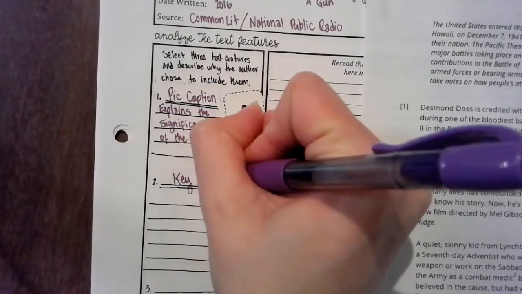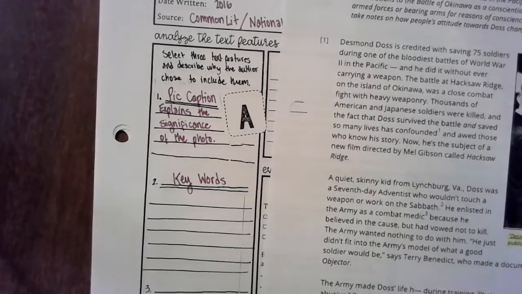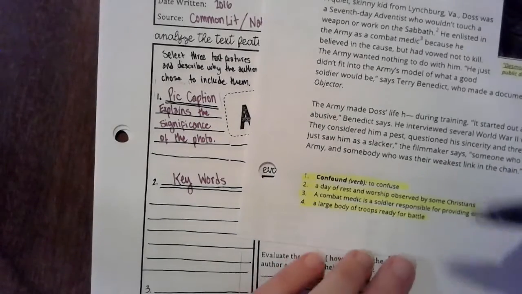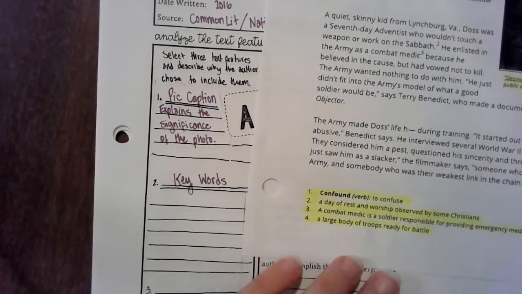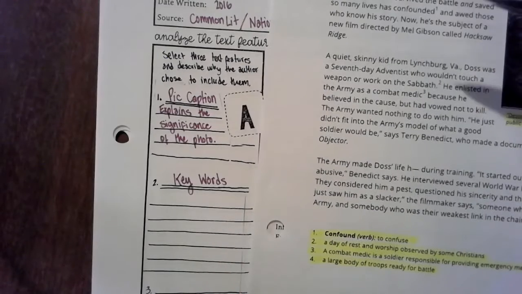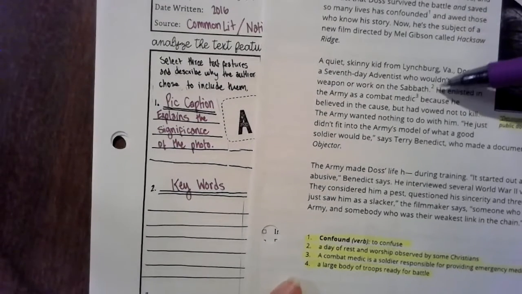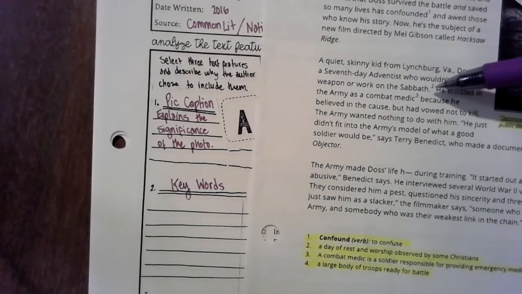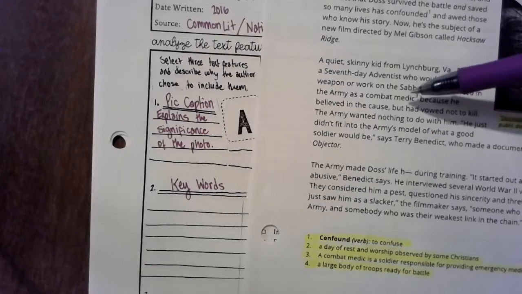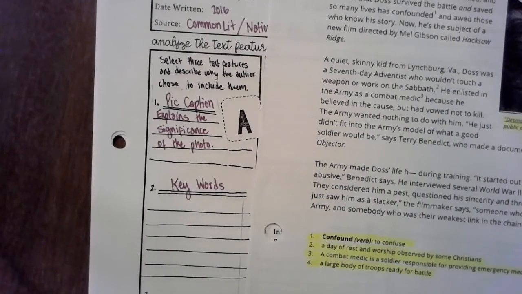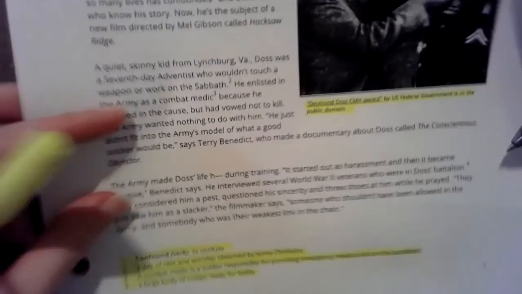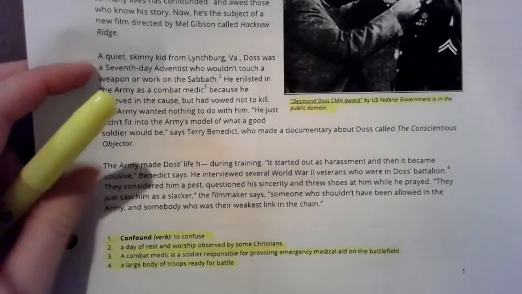Now, how to tell why the author did that, if we look at the words on this page, because there are four that have these numbers, we see confounded, which is not a word we use very often. We see Sabbath, which also, if you're not religious, is not a common term. A combat medic, which is an army term, and a battalion, which is also an army term.